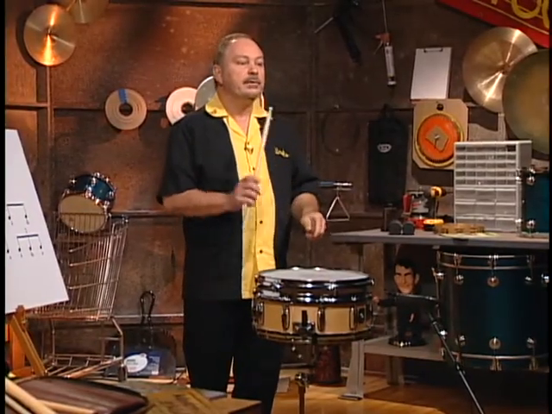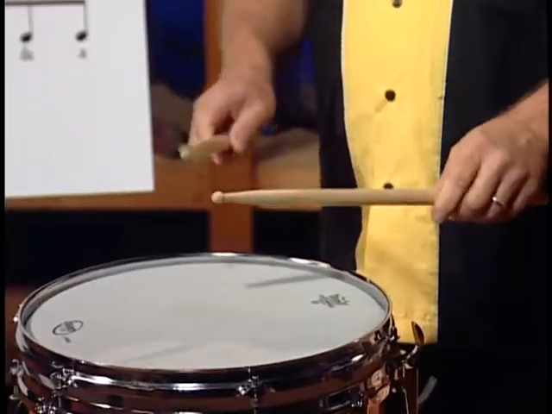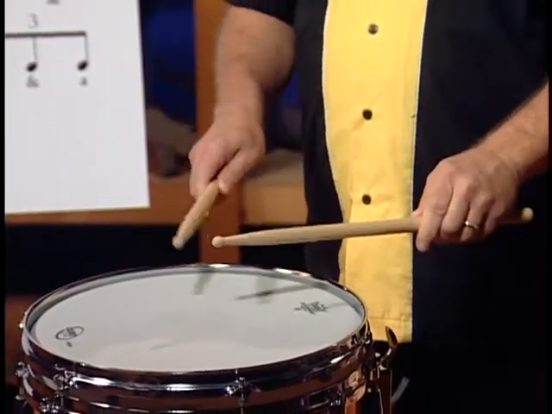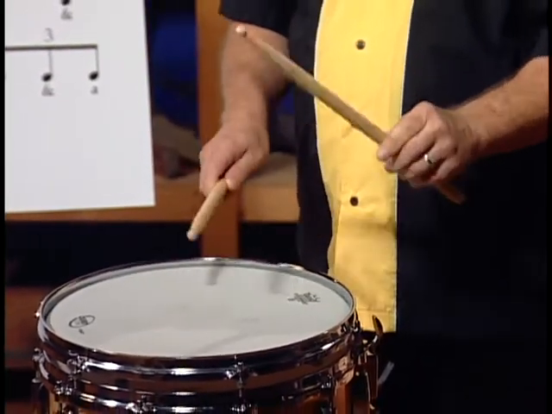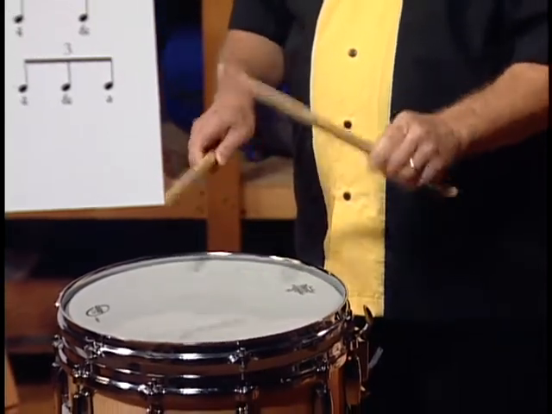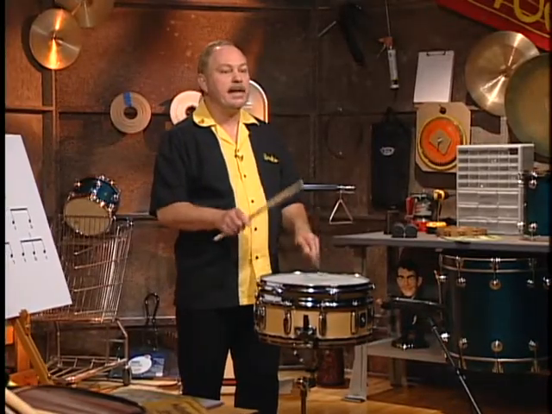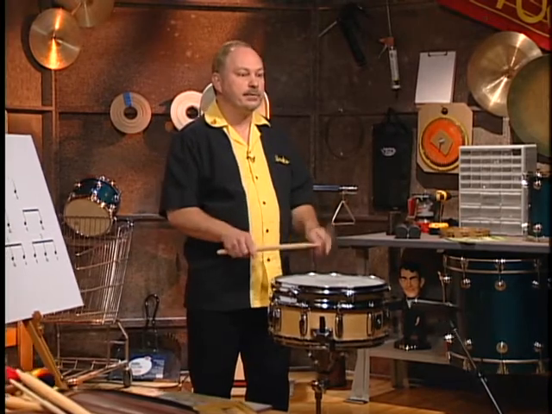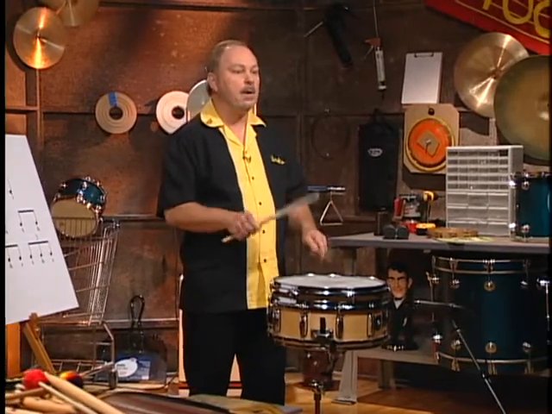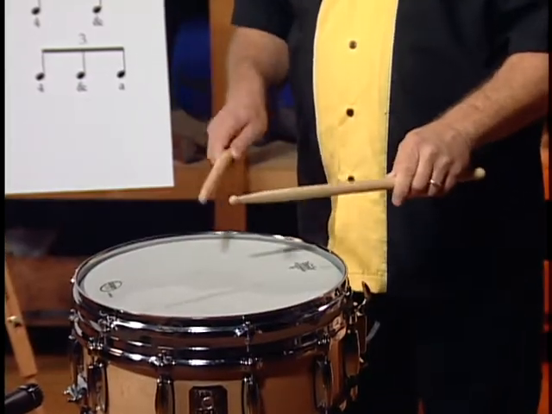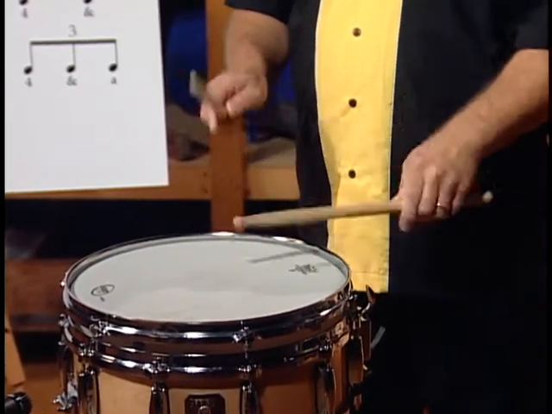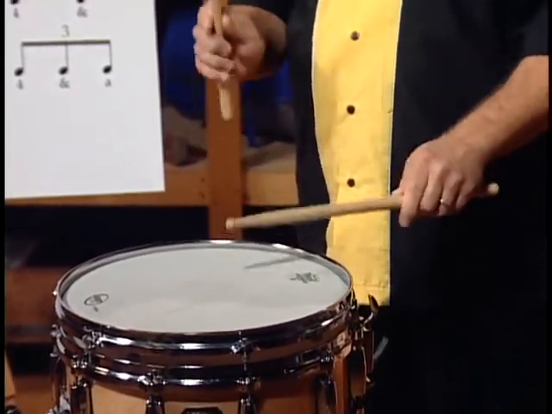A 1, 2, 3, 4. 1 and a 2 and a 3 and a 4 and a 1, a 2, a 3, a 4, a 1 and a 2 and a 3 and a 4 and a 1 and a 2 and a 3 and a 4 and a 1, a 2, a 3, a 4, a 1 and a 2 and a 3 and a 4 and a 1.